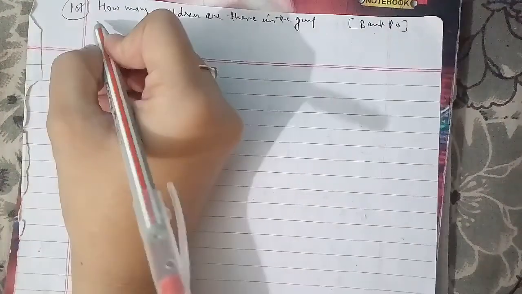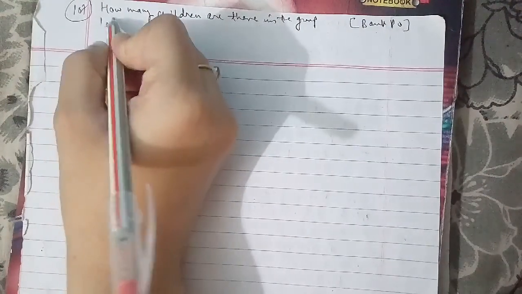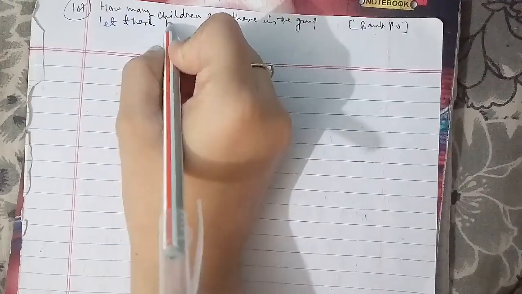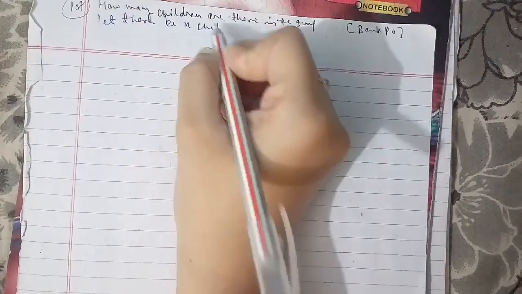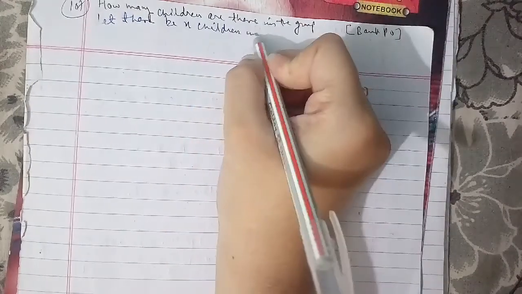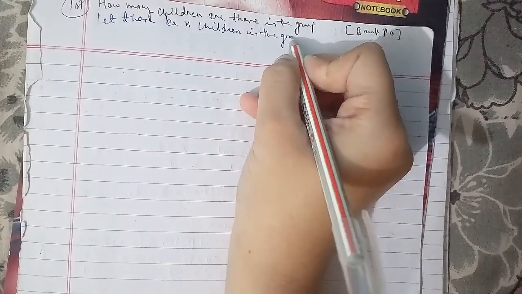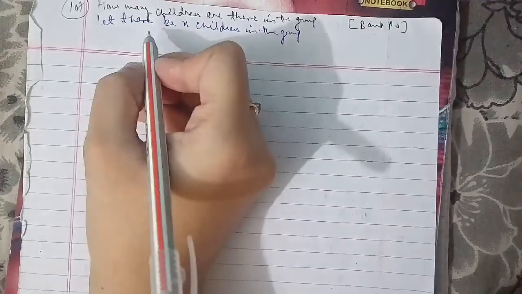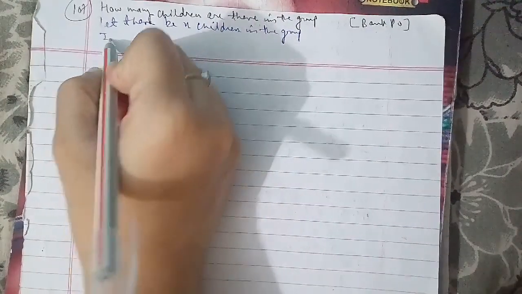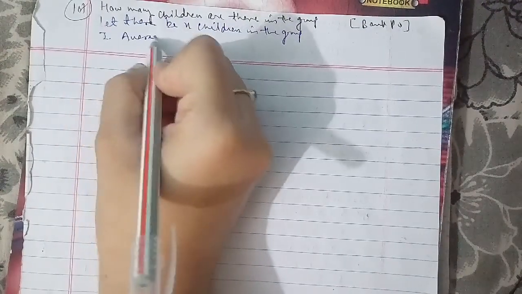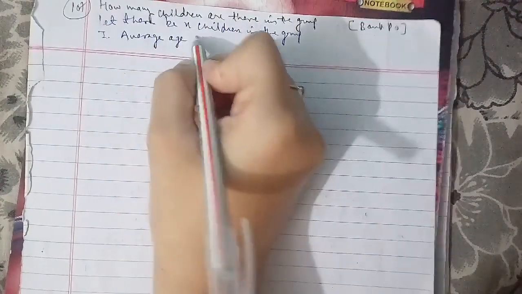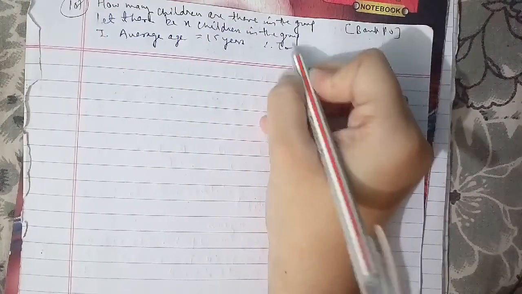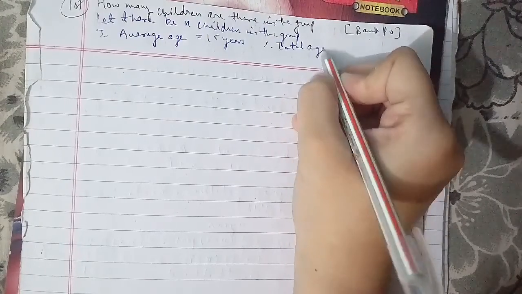Let there be x children in the group. The first statement states that the average age equals 15 years, so the total age equals 15x years.